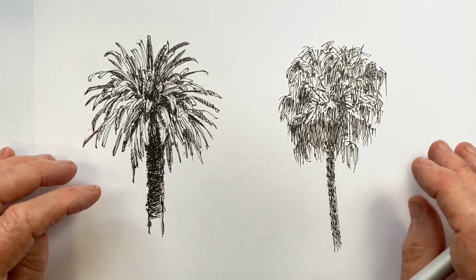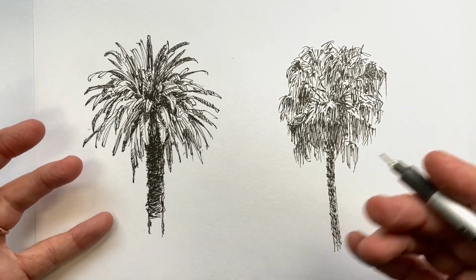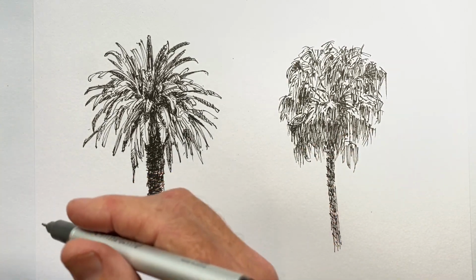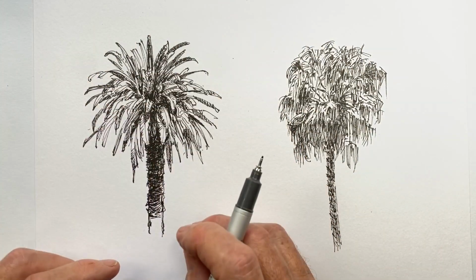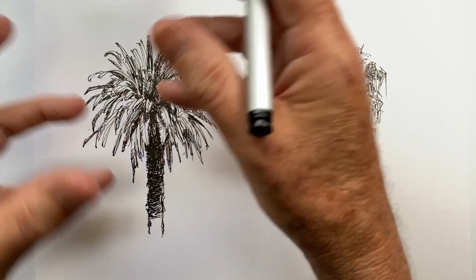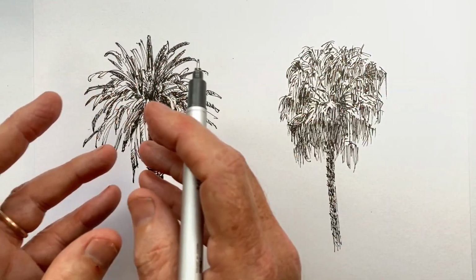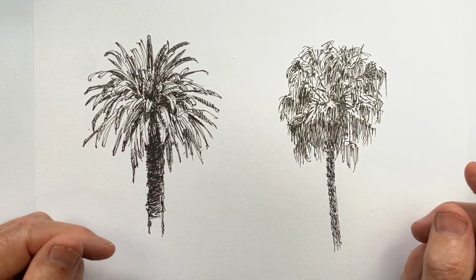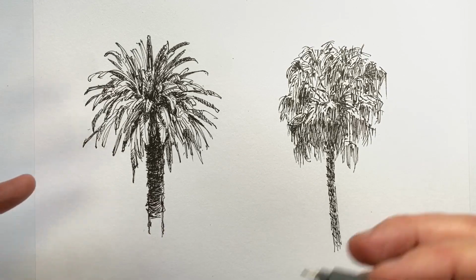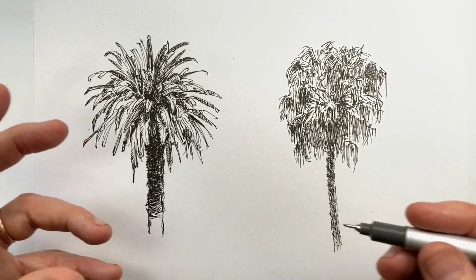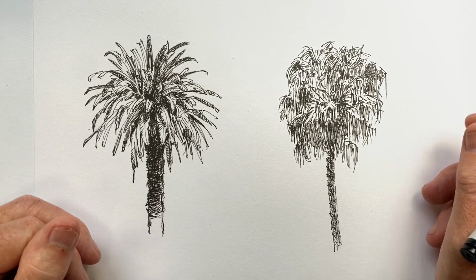And with both of these palms, it's not about an exact copy, it's about creating the effect that we're seeing, creating the effect of massive fronds coming out from a central point that come out in 360 degrees. And while I drew a few of the fronds from both palm trees from the reference carefully, much of what I did was simply repeating the sort of patterns and types of lines, types of marks that I was making as randomly as I could.